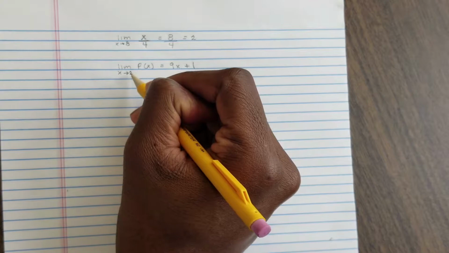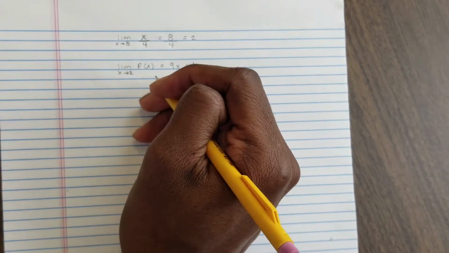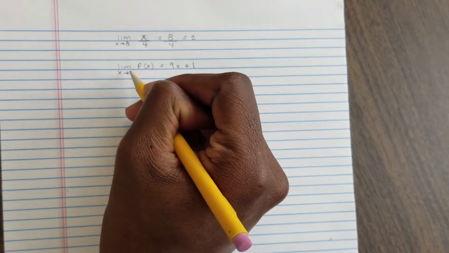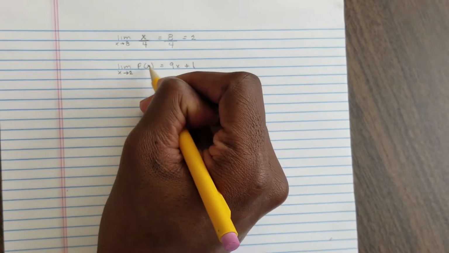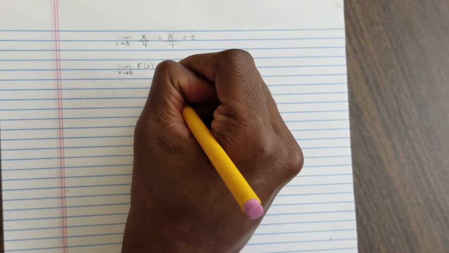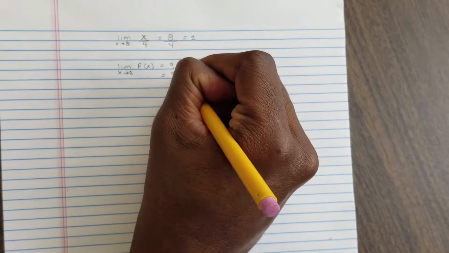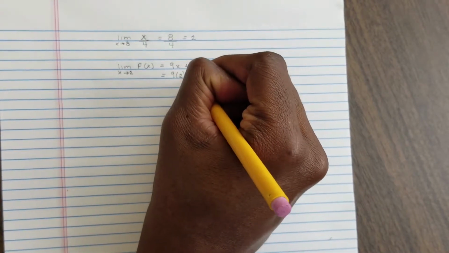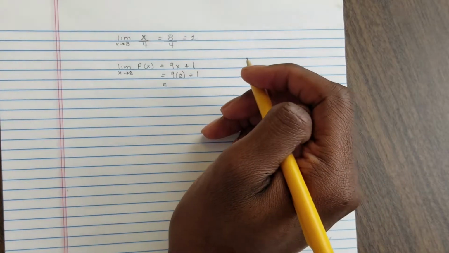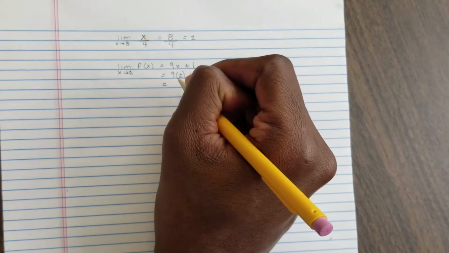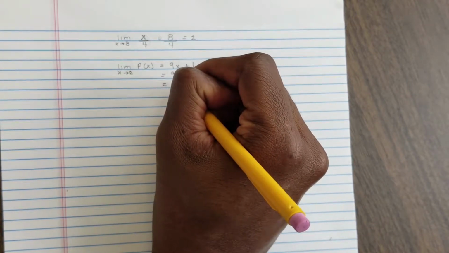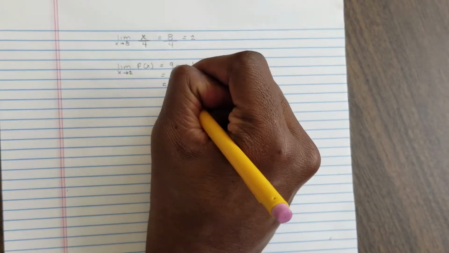So you're just going to substitute 2 for x, because we're trying to see what the value is as x gets closer and closer and closer to 2, what this function value is going to be. So what this will equal is 9 times 2 plus 1, and we see that the value of this function as a limit of x approaches 2 is just going to be 19.